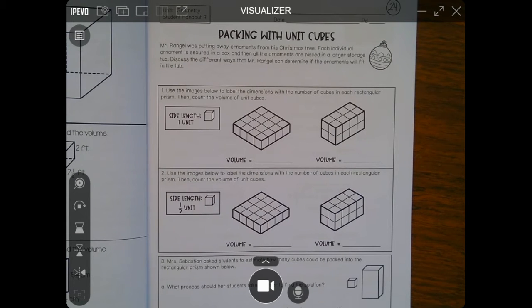So we're going to start by using the images below to label the dimensions with the number of cubes in each rectangular prism. Then count the volume of the unit cubes. And then to help us visualize this, a lot of the ornament boxes are gridded out like this, so the ornaments don't break. Okay, so let's go ahead and see how this works.